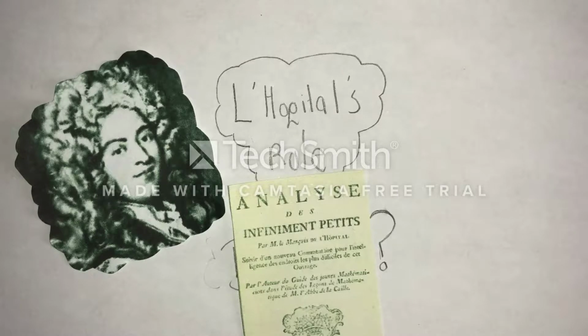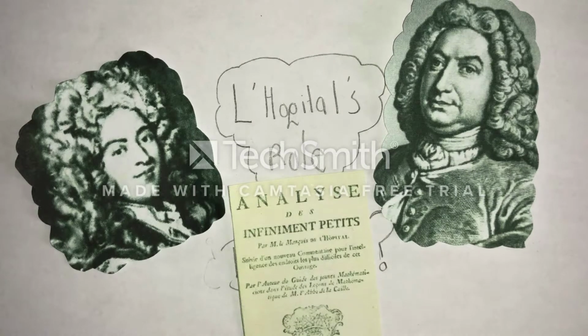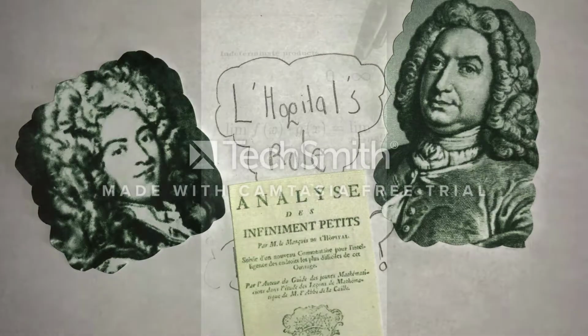Years later, it was proved that L'Hopital was closely tutored by a known mathematician, doctor and philosopher, Johann Bernoulli, who after L'Hopital's death came up with the truth that L'Hopital paid him off to use his discoveries, including this rule. But that is not actually the point of this video.